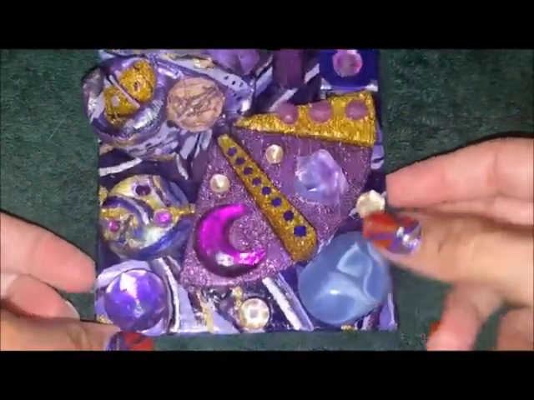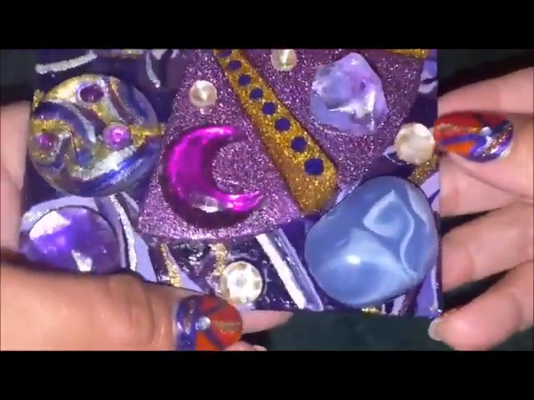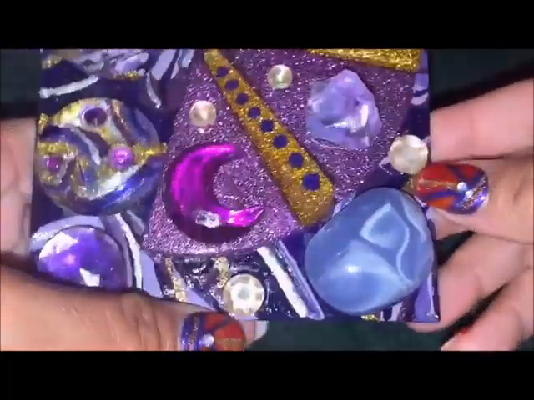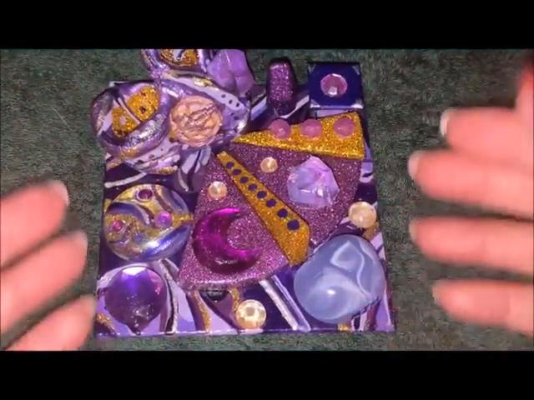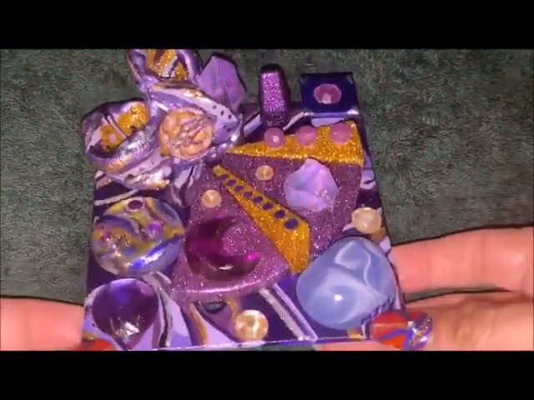So that is, oh, and then down here we have goldish rhinestones. Because gold and silver feature on this one as well, like it does on all of them. So that's the purple one, the indigo one.